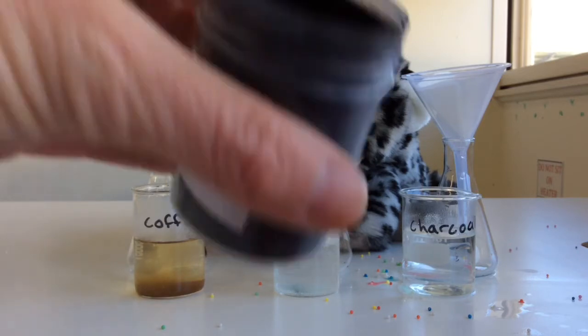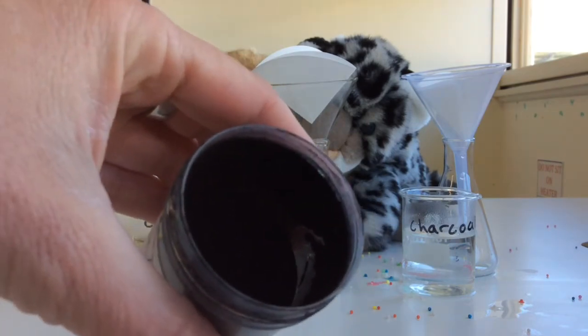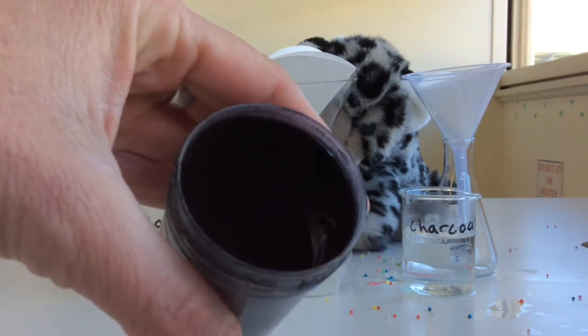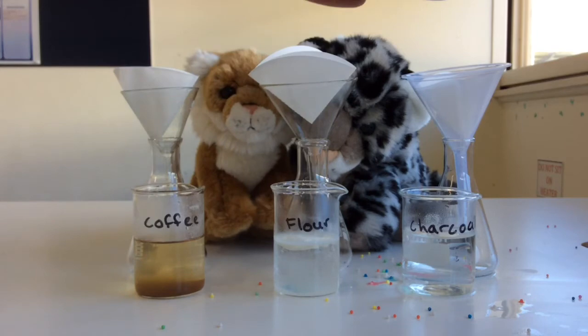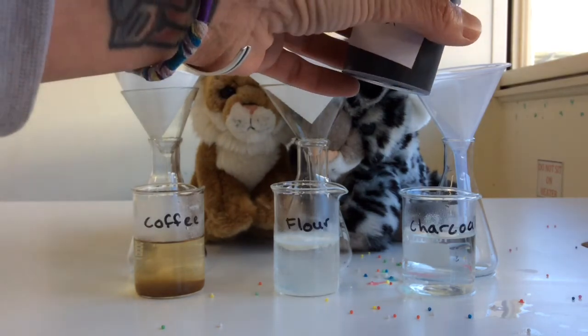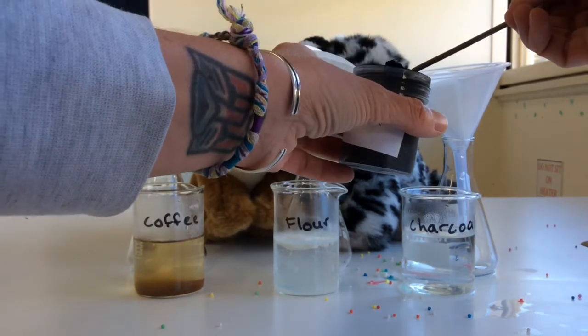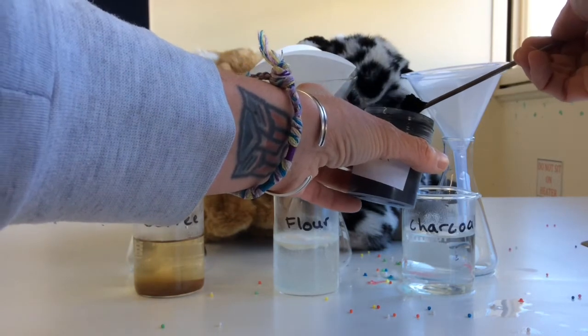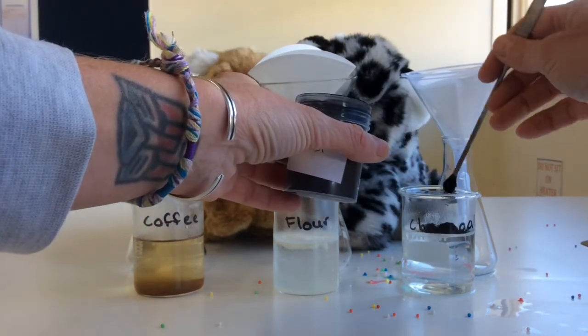Charcoal is really cool, guys. It's like the powder that they'd use on a crime scene investigation to bring out fingerprints. And it's very fine, so I don't want to make a mess.